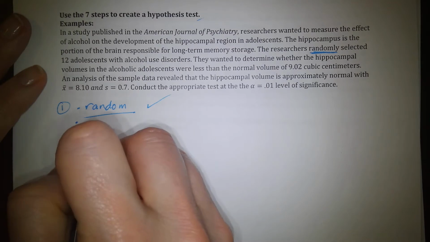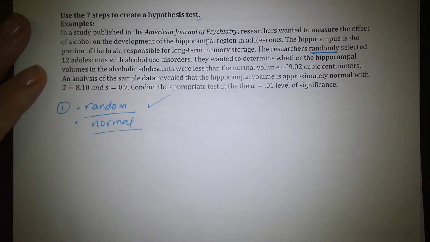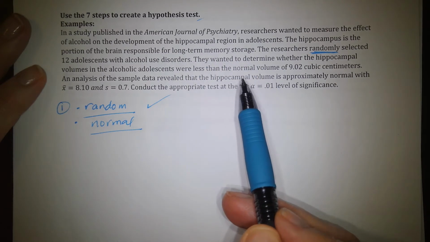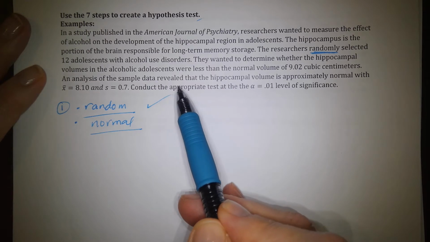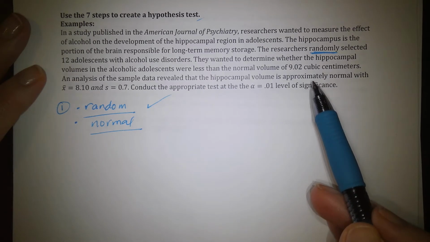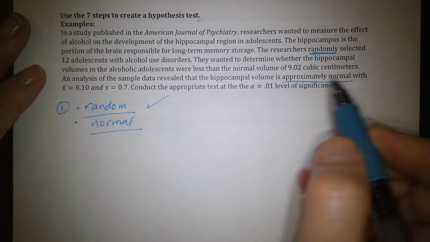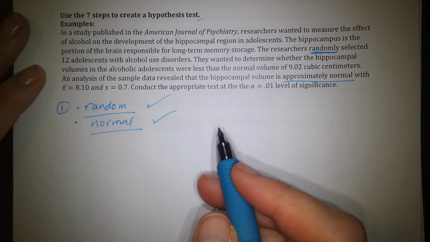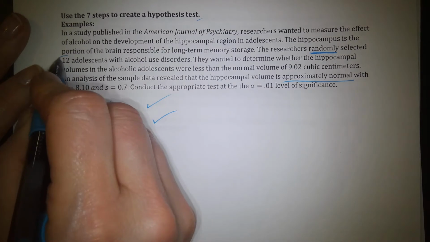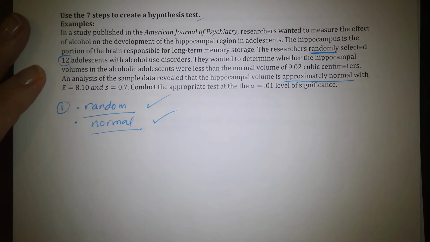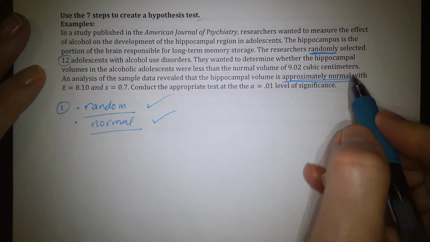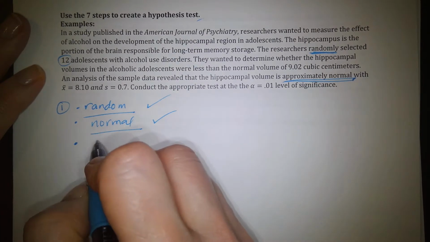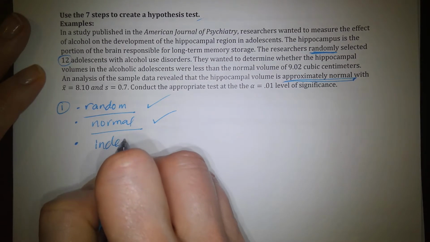Then we have to decide whether it is normal. In order to decide that it is normal, the population must be normal. And I don't believe anywhere in here it talks about it. It says the analysis of the data reveals that the volume is approximately normal. Right there. So it's already been stated. Now, even if it didn't state that, we would have to have an n that is larger than 30. And we don't have an n larger than 30, so we wouldn't be able to state that it's normal. So I'm glad that they stated the fact that the population was normal to begin with. Then we have to state whether it is an independent sample.